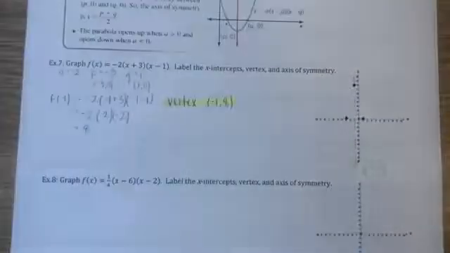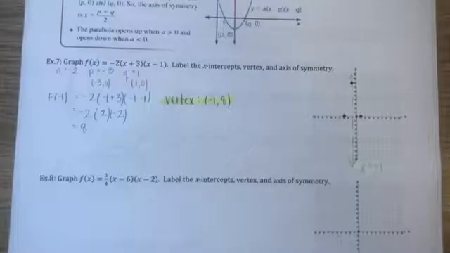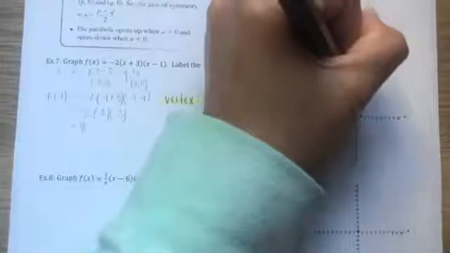So my vertex is at negative 1, 8, so I can go ahead and graph that. So left 1, up 8, and then for intercept forms specifically, I'm okay with you just getting the 3 points. For the other two forms, continue getting 5 points, but for intercept forms specifically, 3 points is okay. So from there, we can just connect our points to finish our graph.